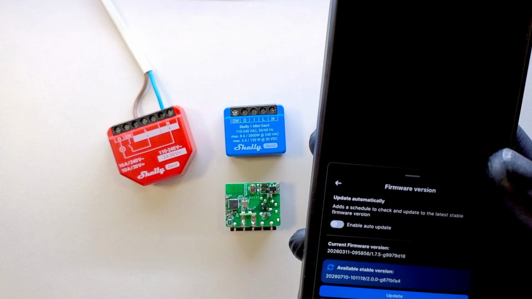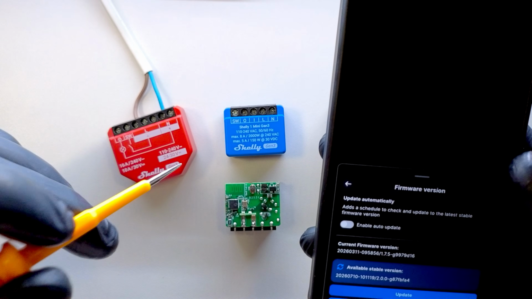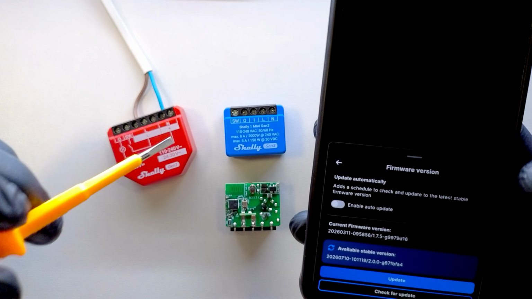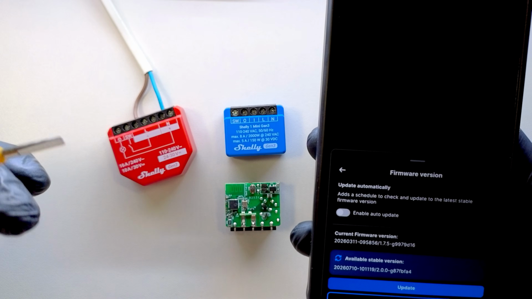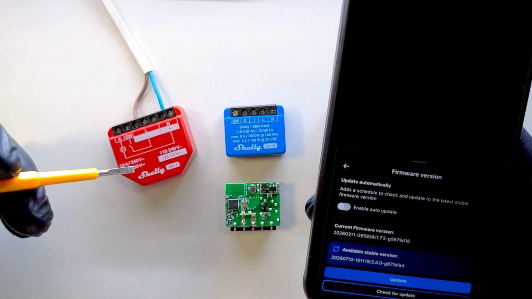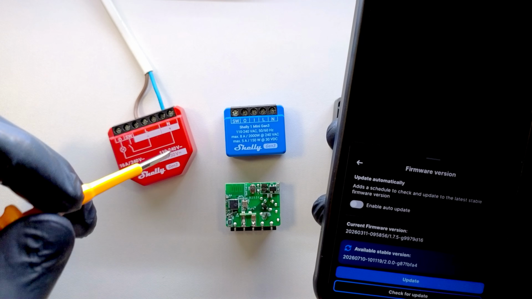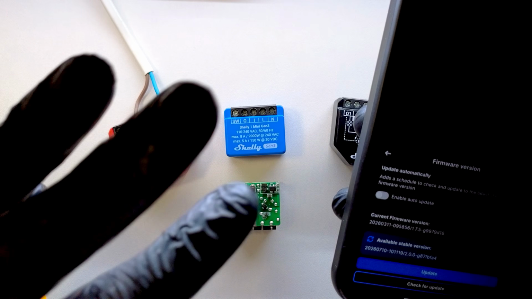So one warning also: do the update while you are standing in front of the device. If it breaks mid-update because of a weak signal, you want to be there to power cycle it. So that's fix number 3.